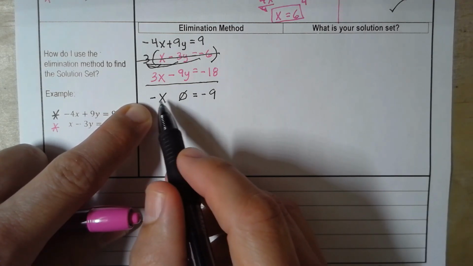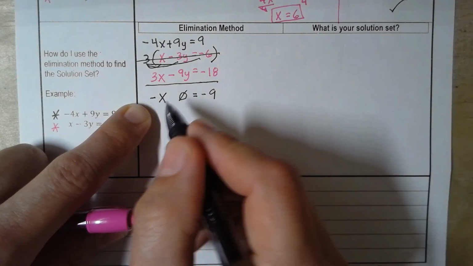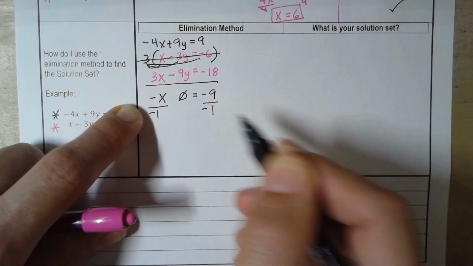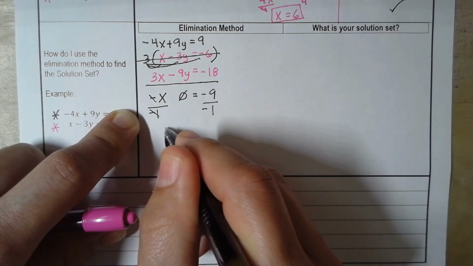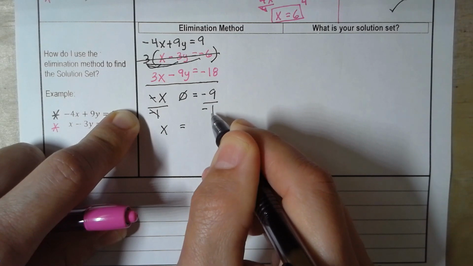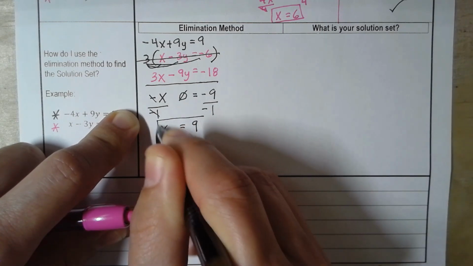Remember, you can never have a negative variable with your final answer. So in order to get rid of this negative sign, I have to divide by -1, which is the coefficient of x, and divide this by -1. So -1 divided by -1 is positive, so I end up with a positive x. -9 divided by -1 leaves me with a positive 9. And there's my x value.